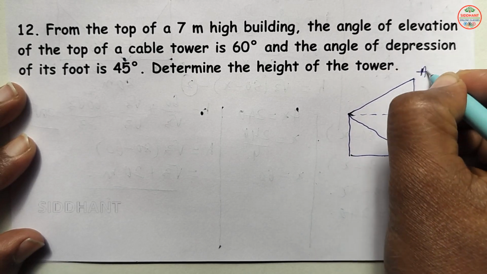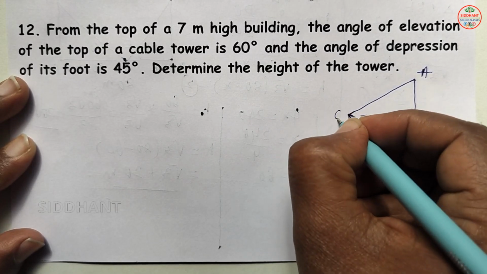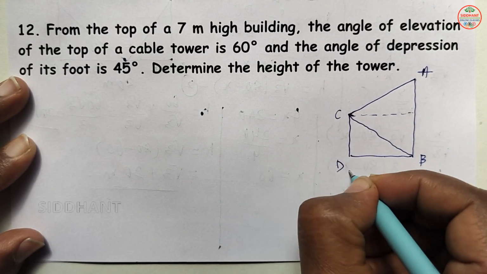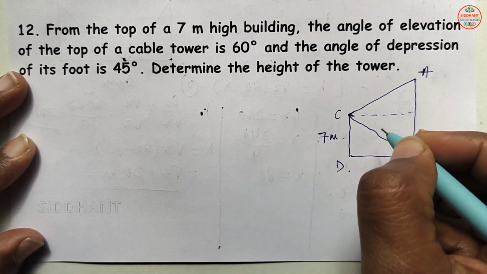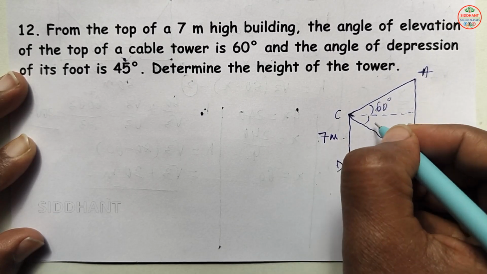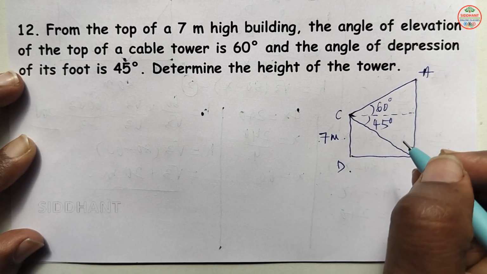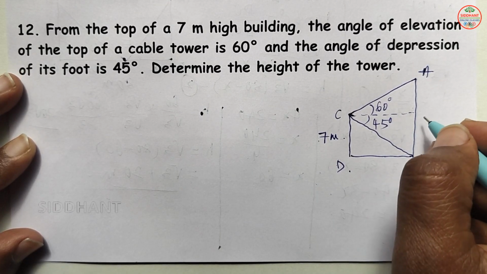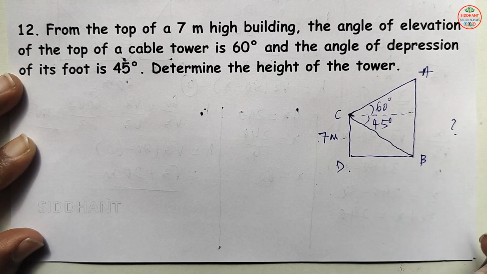So let it be A here, B here, C here, D here. The height of the building is given, which is 7 meters. The angle of elevation is given as 60 degrees, and the angle of depression is 45 degrees. We are going to find out the height AB here.